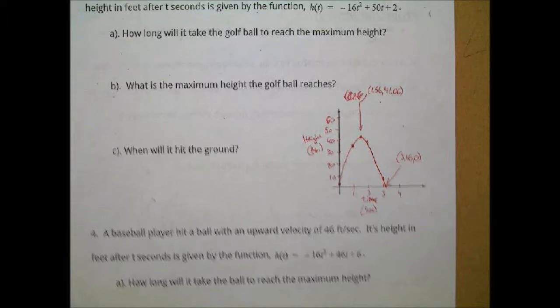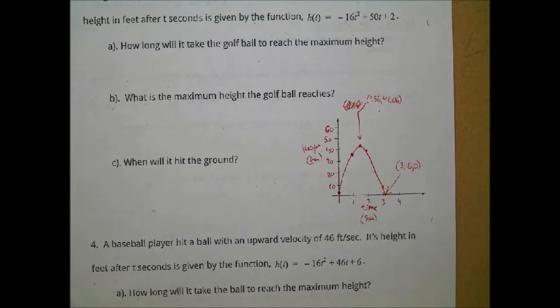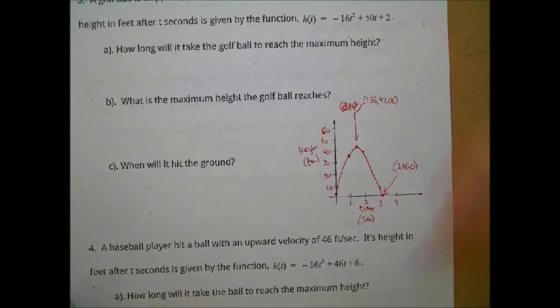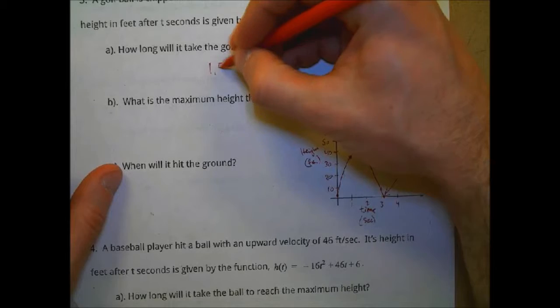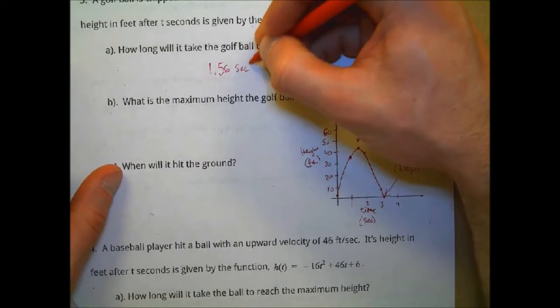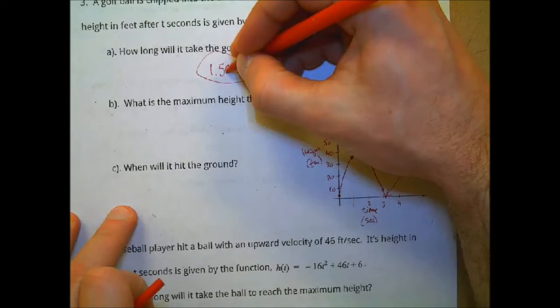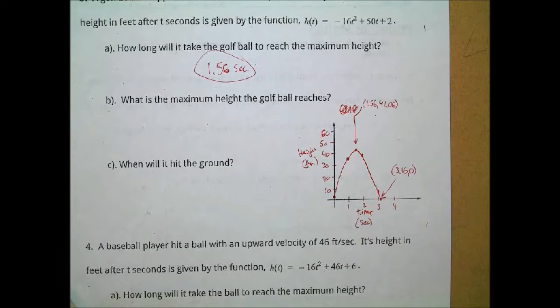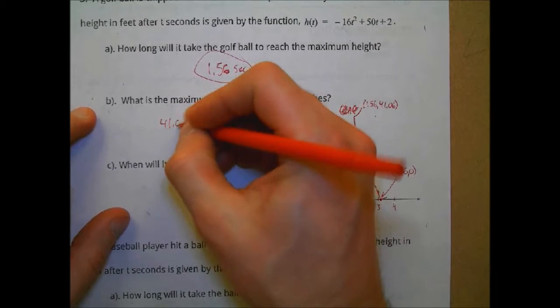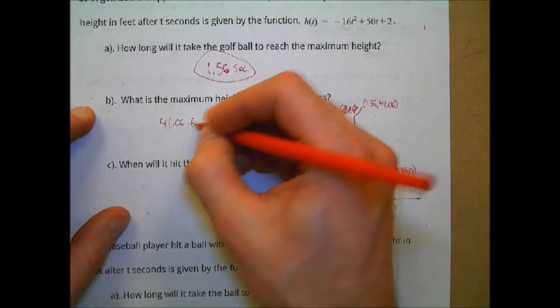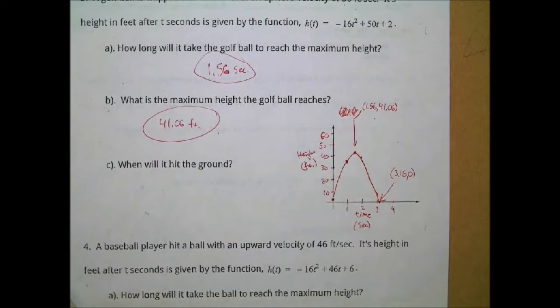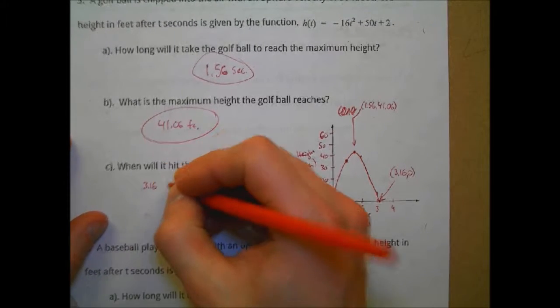All right, let's answer these questions here. How long will it take the golf ball to reach its maximum height? 1.56 seconds. Good. Okay. What is the maximum height the golf ball reaches? 41.06 feet. When will it hit the ground? 3.16 seconds. All right, your homework, folks, is to finish number 4.